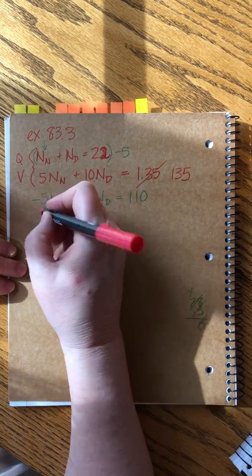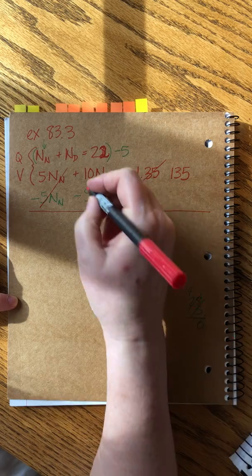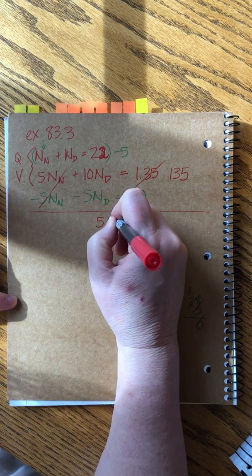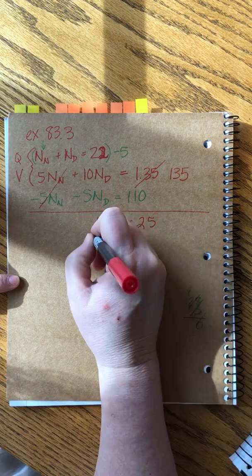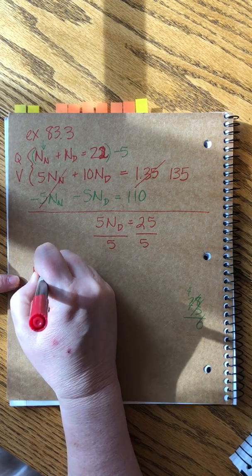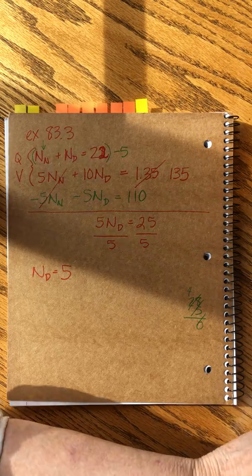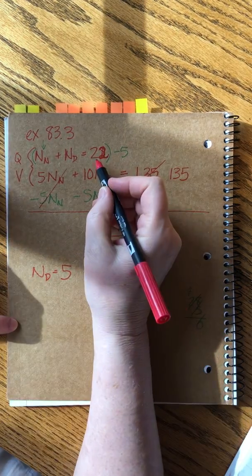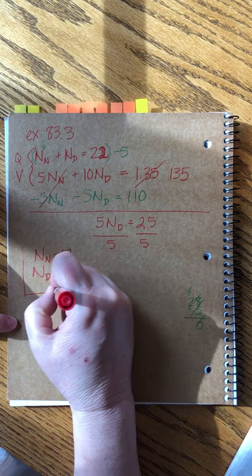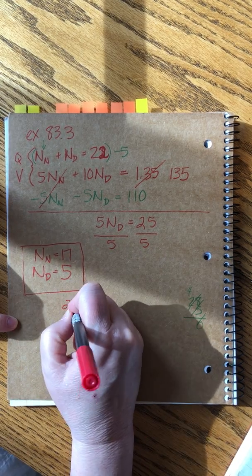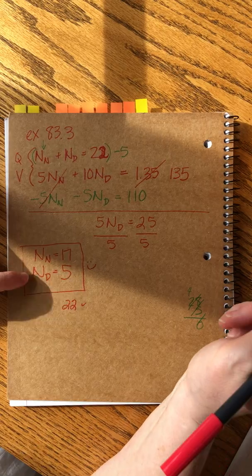Now we're going to add these two together. The number of nickels cancel. 10 minus 5 gives me 5 times the number of dimes, and 135 minus 110 equals 25. The number of dimes equals 5, and we know that they have to add up to 22, so that tells me that the number of nickels equals 17, and I can draw a box around my answer. Then I can also do that little check to make sure that they equal 22, because that's what I said they should be equal to. This is the right answer.